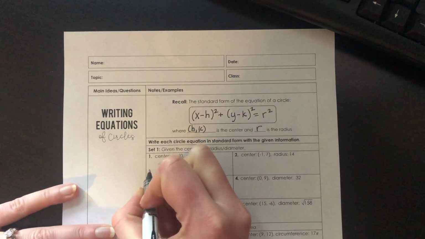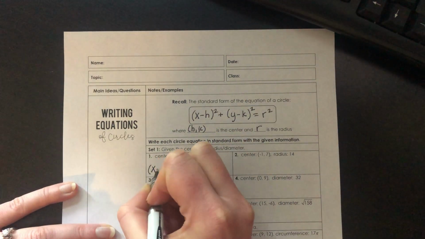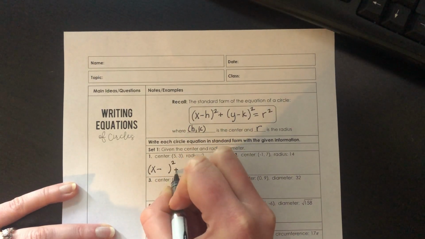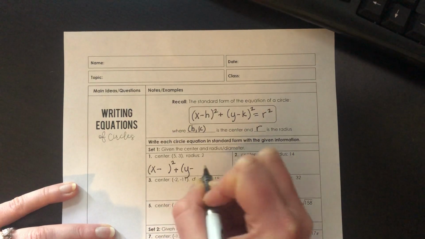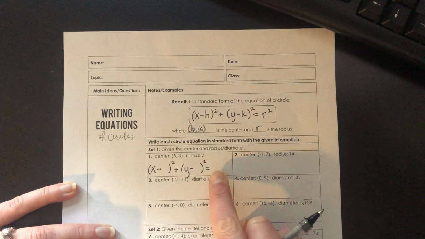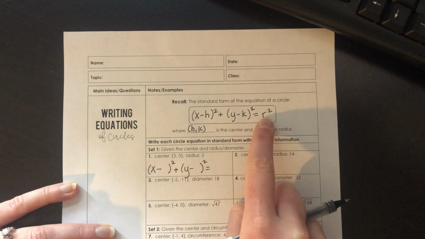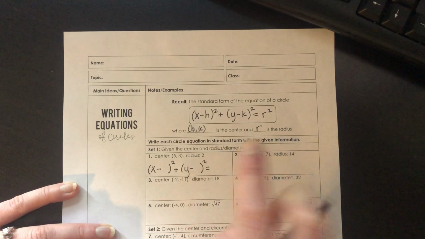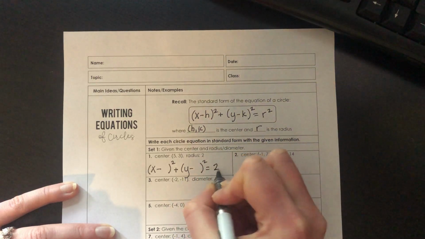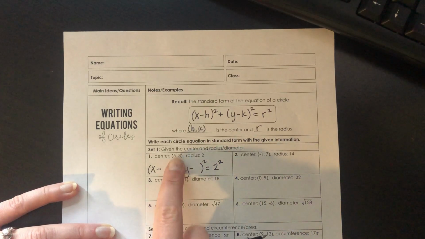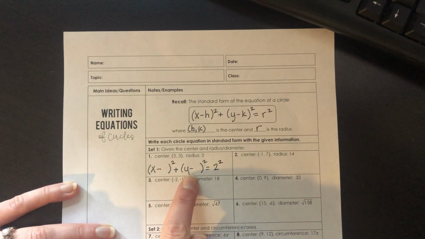So this is what I suggest you do. I would write x minus, leave a blank, squared, plus y minus, leave a blank, squared, equals the radius squared. Well, the radius they tell me in this problem. So for number 1, the radius is 2, so it would be 2 squared. So now I'm going to plug in my center into these blanks.